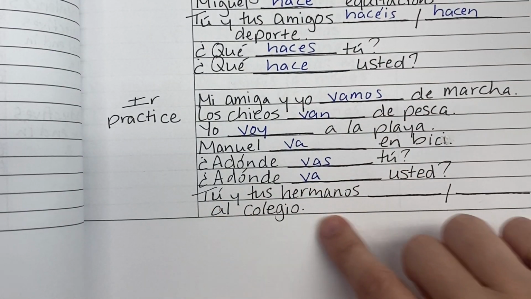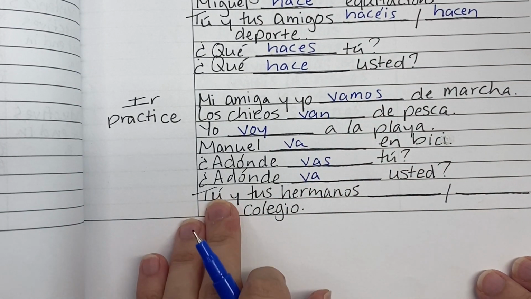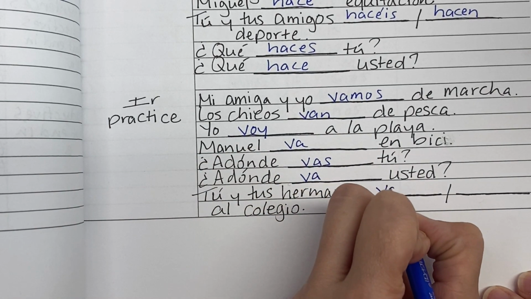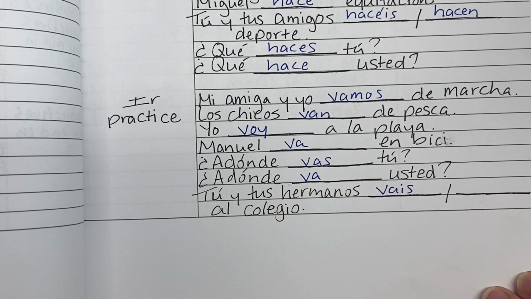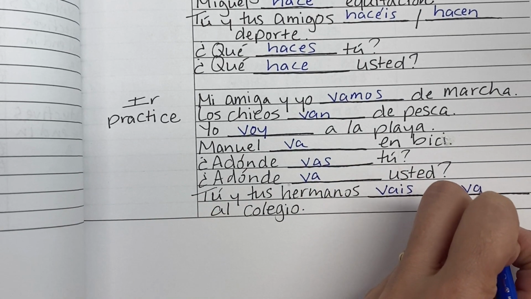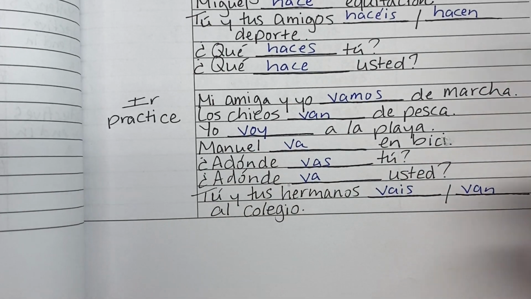And finally, let's take a look at the plural. You guys, you and your siblings go to school. Tú y tus hermanos. And if we were in Spain, we'd use the vosotros form. Vais al colegio. Or in Mexico, we'd use the ustedes form. Tú y tus amigos van al colegio.